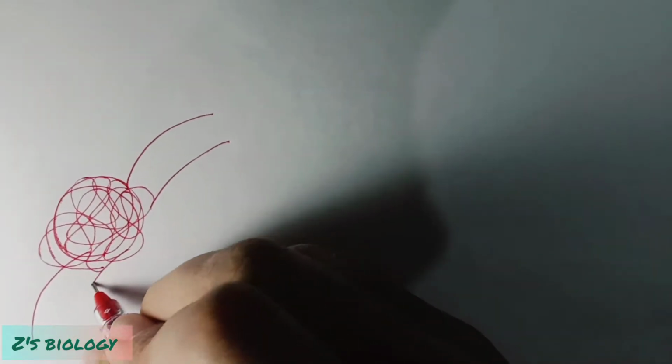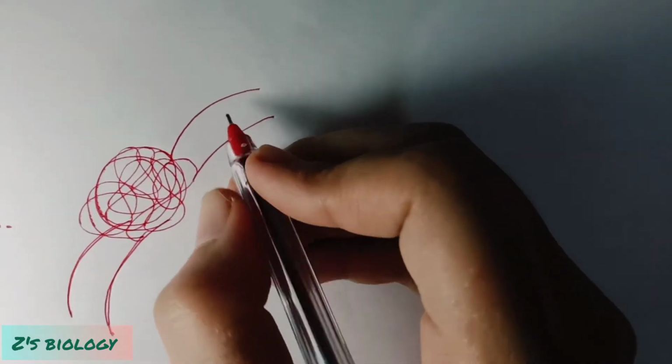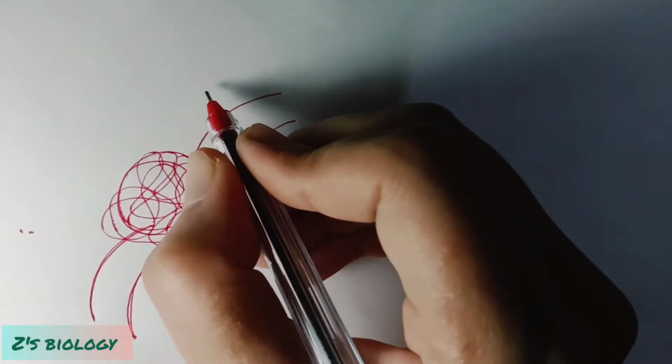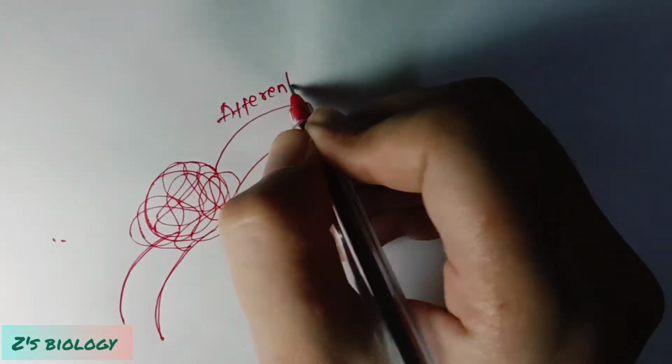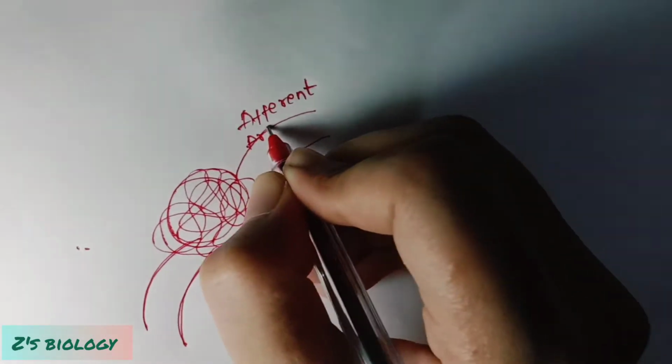Then it goes through the peritubular capillaries and finally ends at the venous drainage. So this efferent arteriole continues as peritubular capillaries, which eventually drain into the veins, through which blood goes out of the kidney.